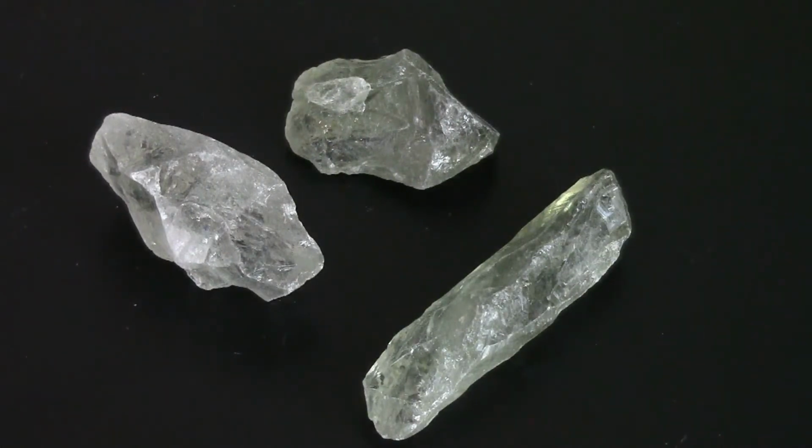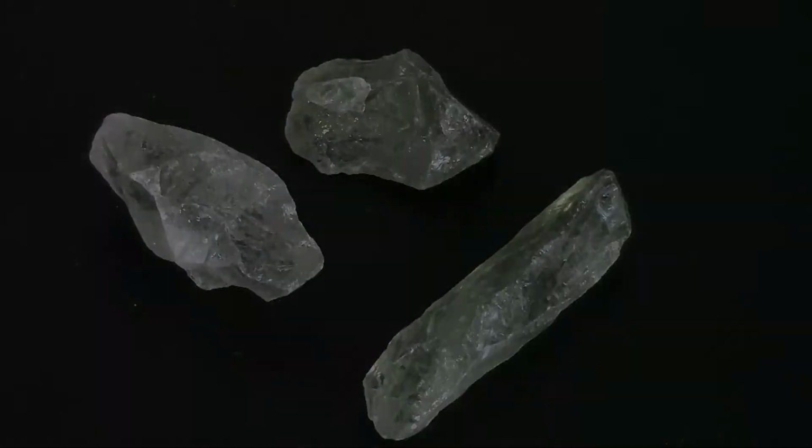Because this mineral is pretty rare, just about all of the green quartz on the market today is made from amethyst. So it's very likely that all of these pieces used to be amethyst as well. There are a few locations around the world that do produce natural prasiolite, but since about 1950, almost all of it comes from one small mine in Brazil.